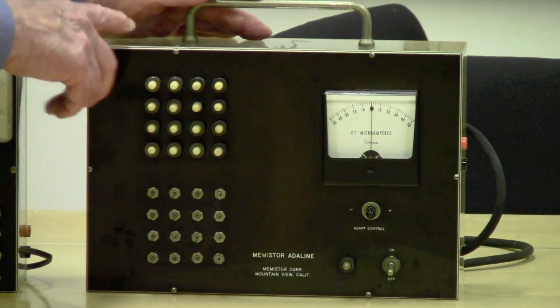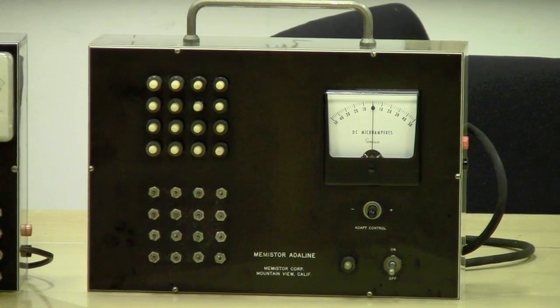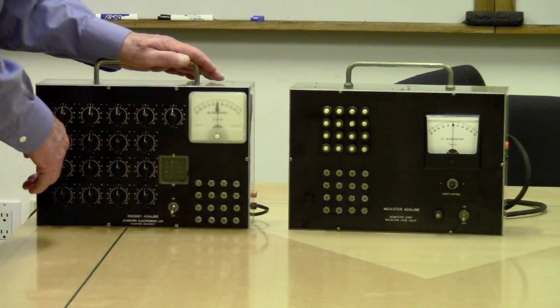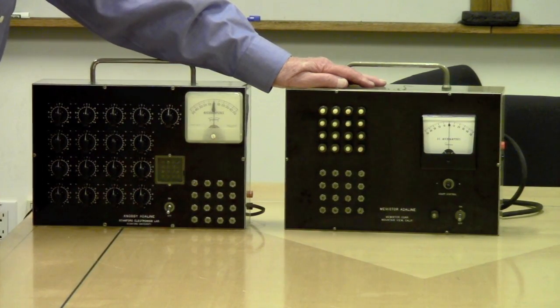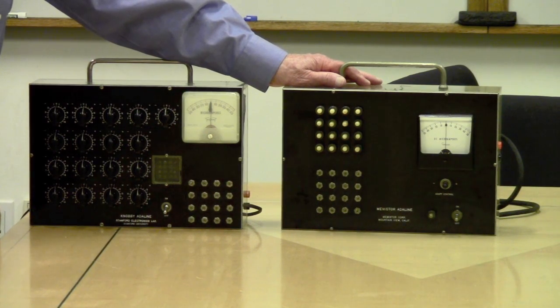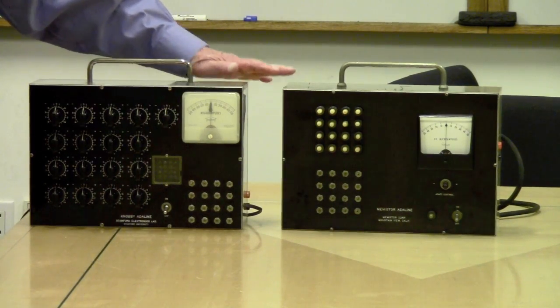Now this Adaline doesn't have mechanical adjustable weights or coefficients or synapses. In this one, the synapses are electrochemical, so it's an electronic control over the weights. The weights are controlled automatically in accord with the LMS algorithm. So I need to explain how the LMS algorithm works and exactly what all this is.